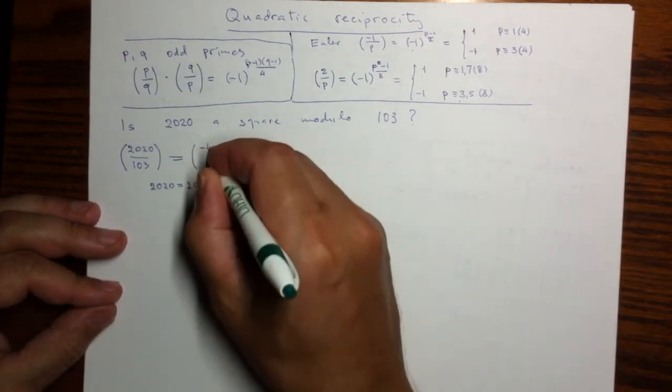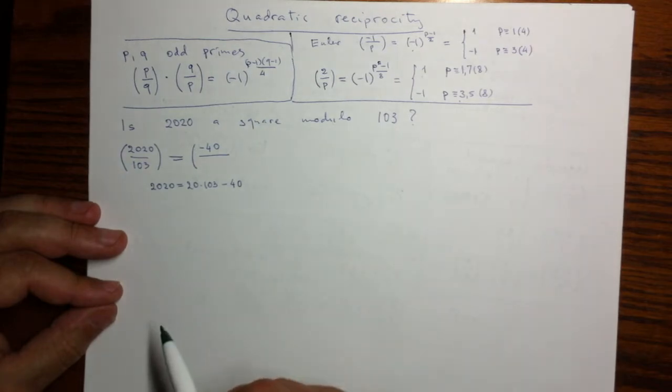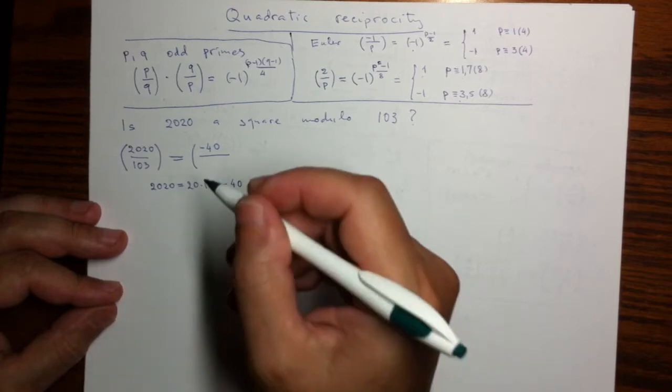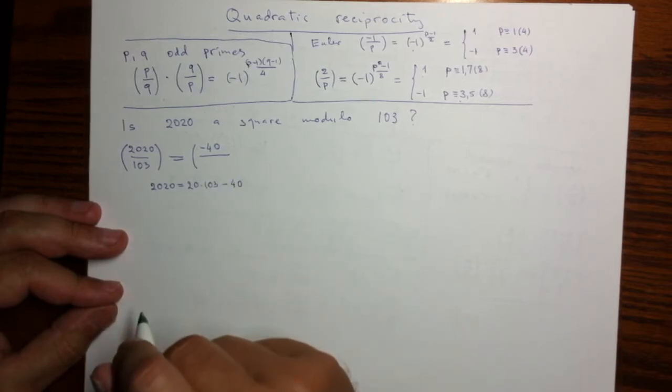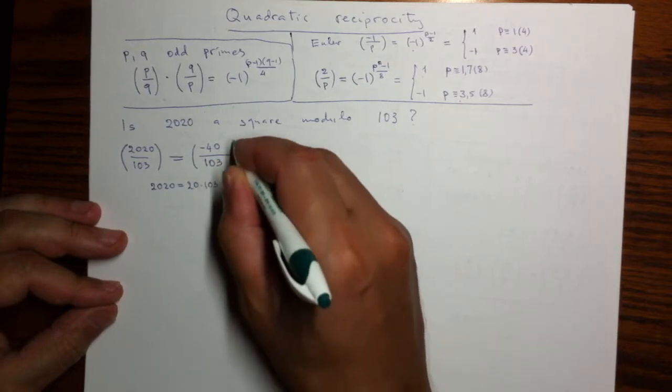So I can replace the number by -40. Equally well I could have taken 63, and that would also be good, but I would just like to take 40 because it is smaller and it decomposes quicker into smaller numbers, which is a good computational move.